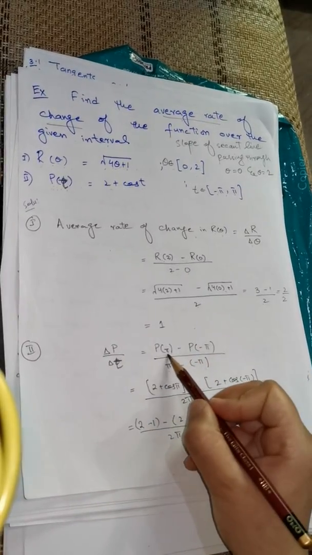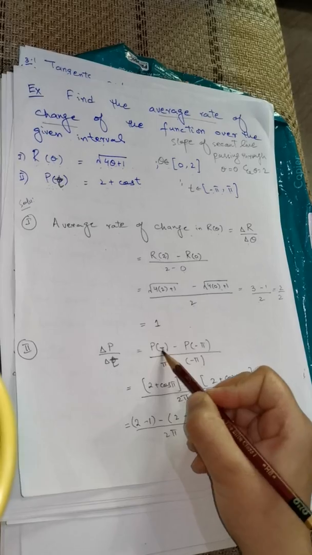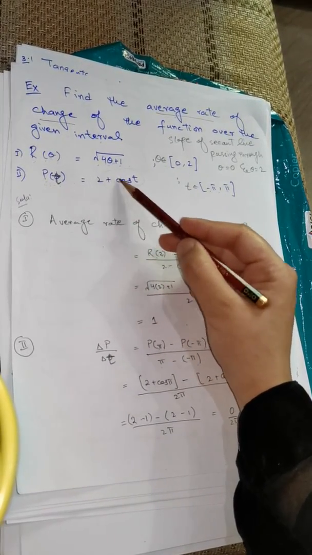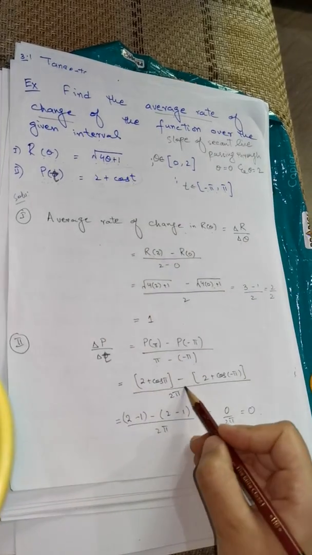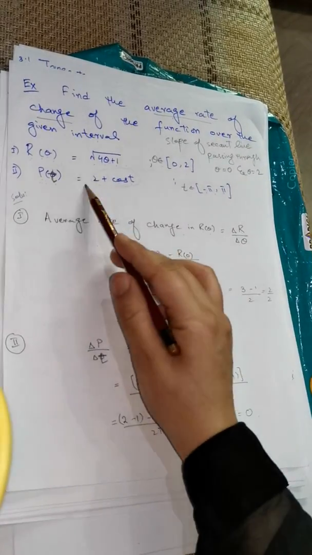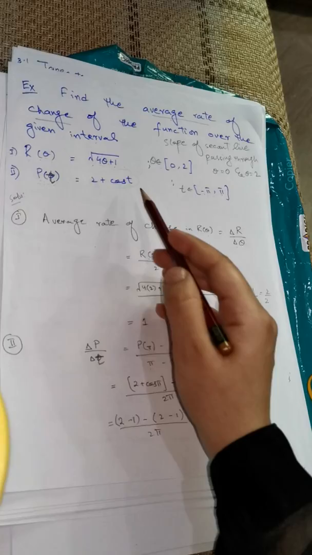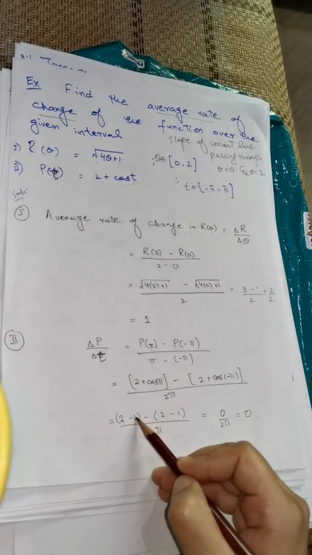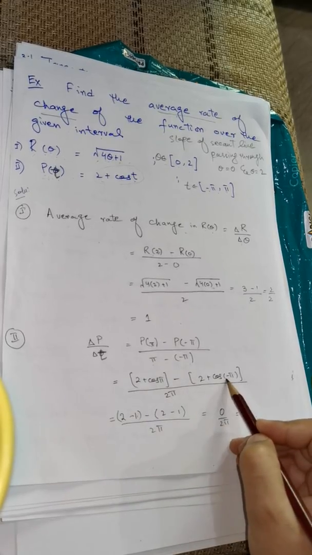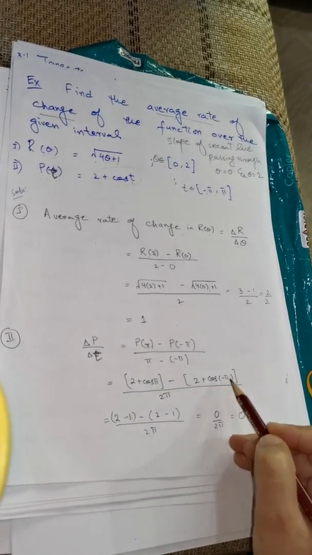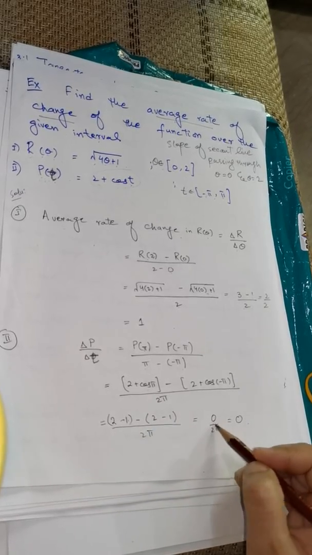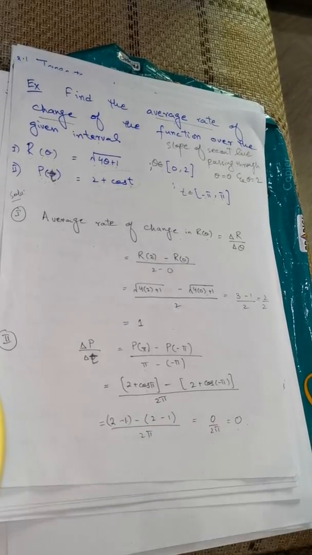Again, replace t with pi wherever it comes in the formula: 2 plus cos pi minus 2 plus cos of minus pi. Cos pi is minus 1, so 2 plus minus 1, and cos of minus pi is also minus 1. So 2 minus 1 minus 2 minus 1 gives you 0, divided by 2 pi, is equal to 0.